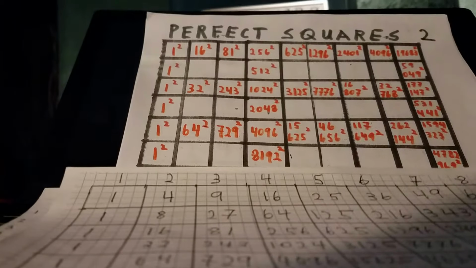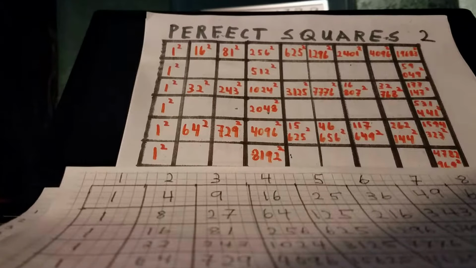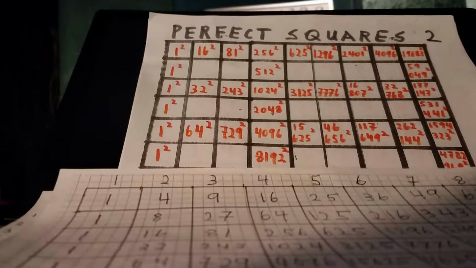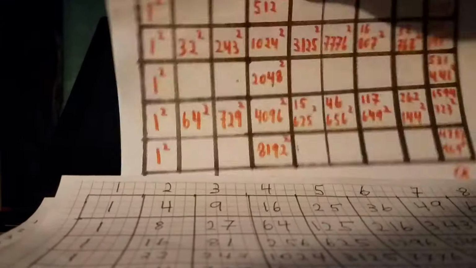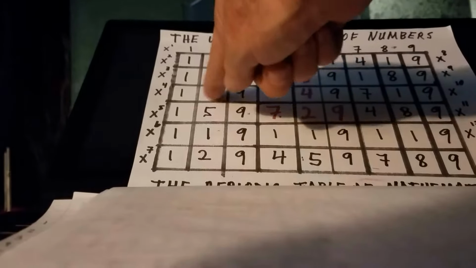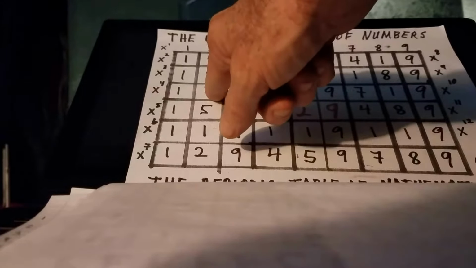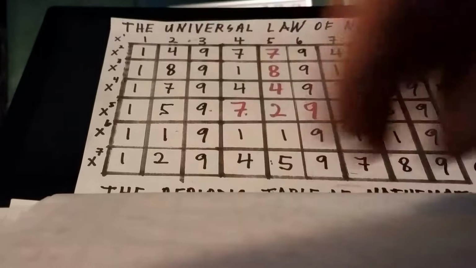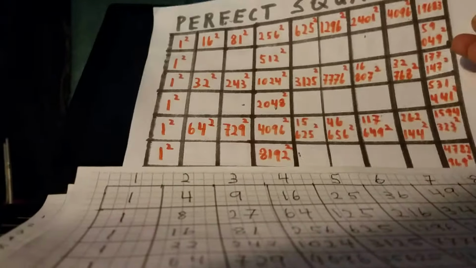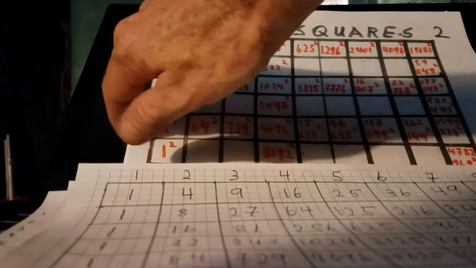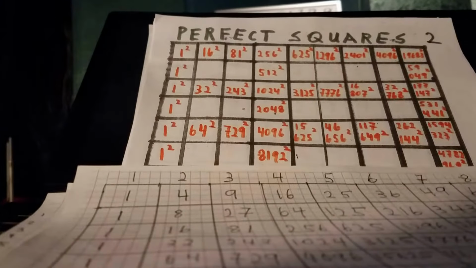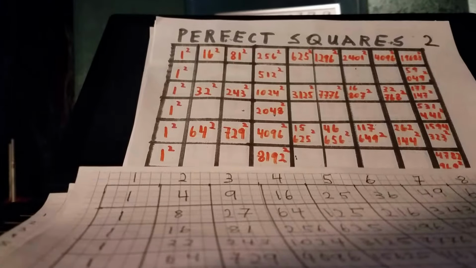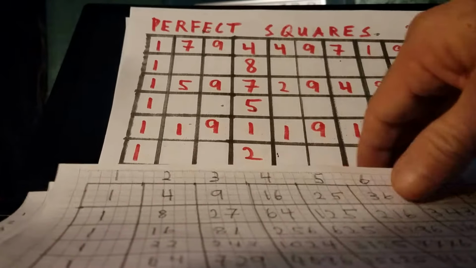So what I will do is I will go to the next page in the sequence. And what I've done here is, okay, so in the initial universal law of numbers on the first page, we go 4, 8, 16, 32, 64, 128. So this would be 256, and that's where we're at now. So we're starting the second page. So we have 16 squared is 256. So these are the perfect squares that occur on the second time around, the second revolution.